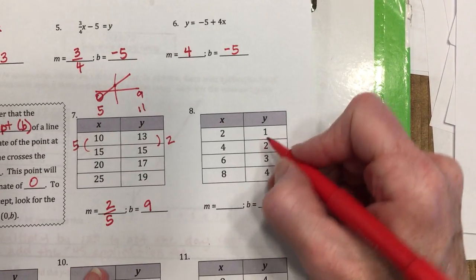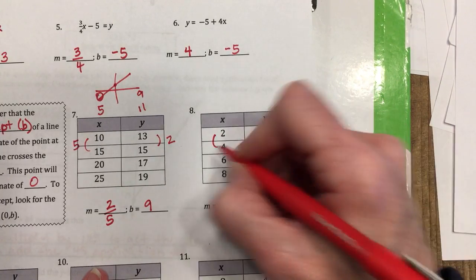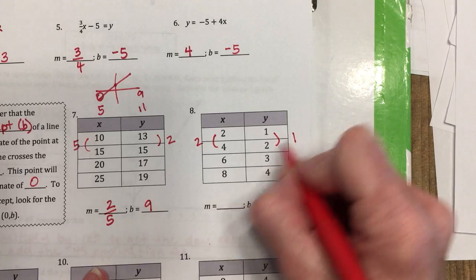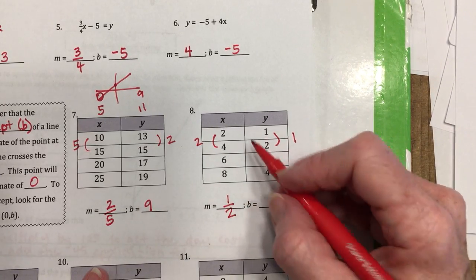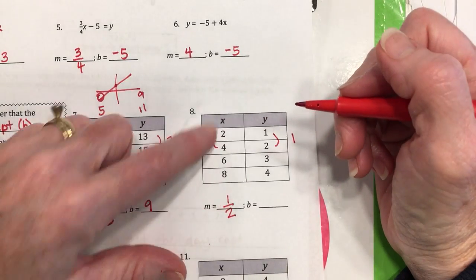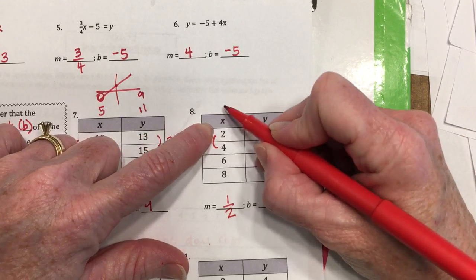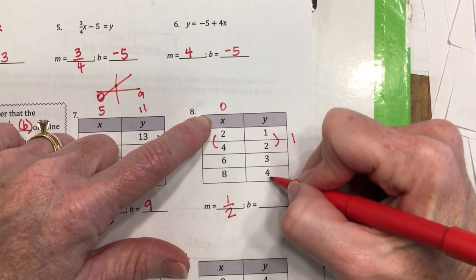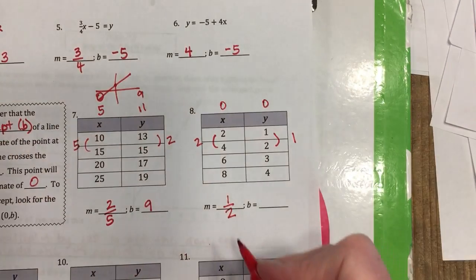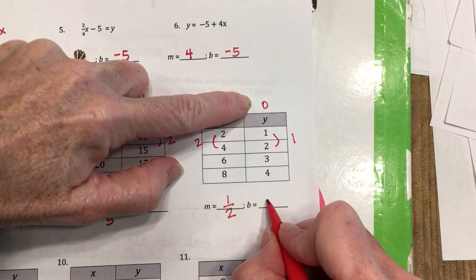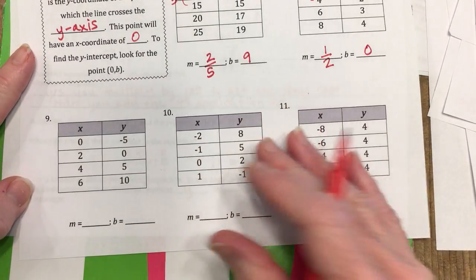All right, look at this one. The slope is a change in y and the change in x. So this is a positive change, 1. This is a positive change of 2. So y over x, 1 over 2 is my slope. I need my y-intercept, so I'm looking for when x is 0. I don't have a 0 here, so I'm going to have to figure it out. So these are going up by 2, so I'm going to go down by 2 and get 0. These are going up by 1, so if I go backwards, it's going to go down to, what, 0. So when x is 0, y is 0. That's my y-intercept.